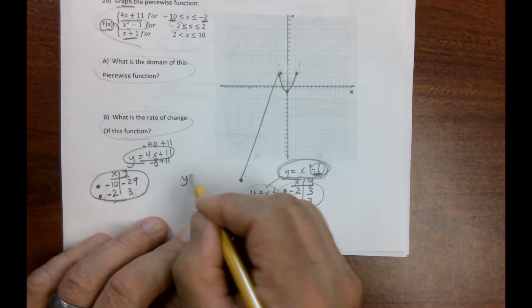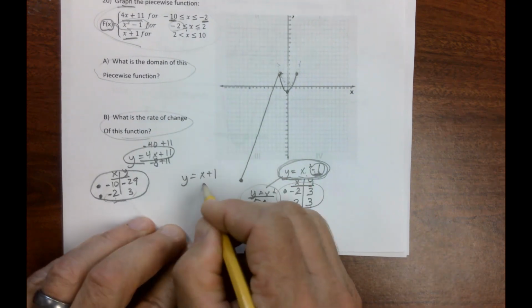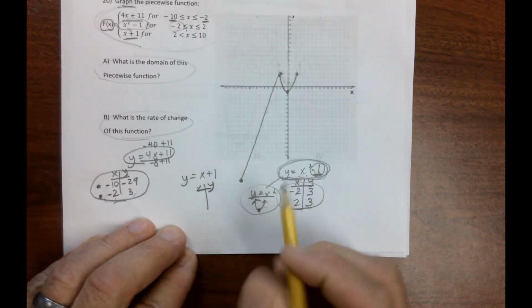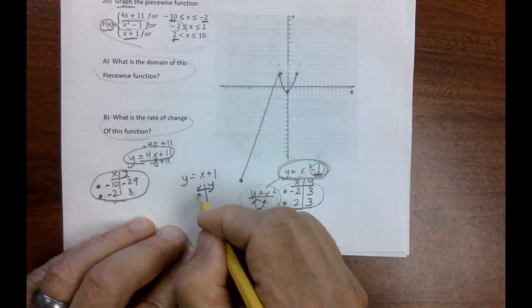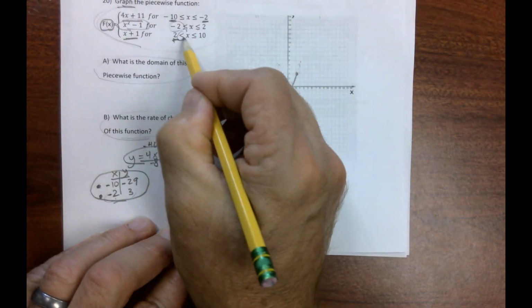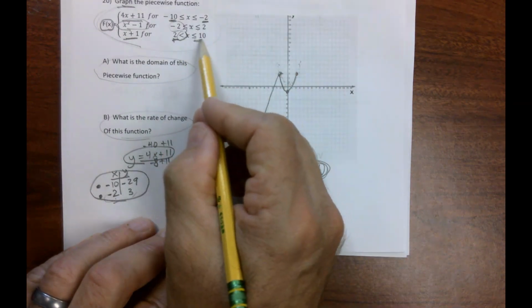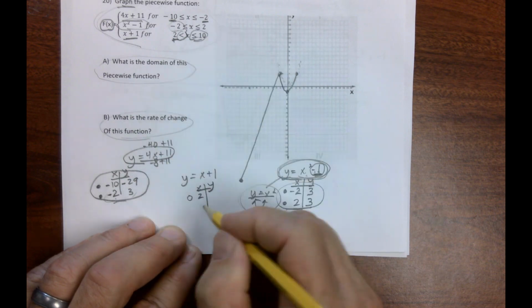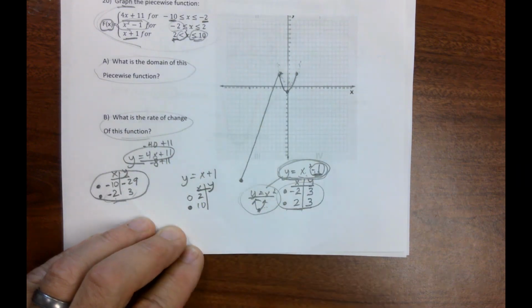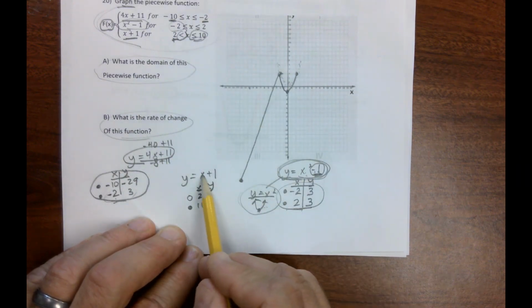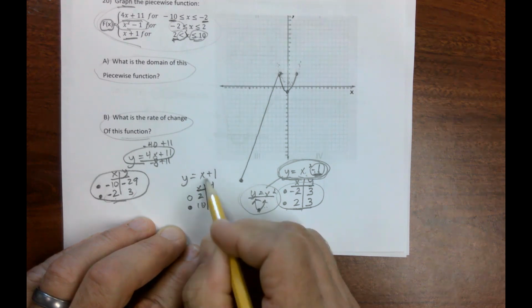Now back to this one, y equals x plus 1. So I'm going to go over here, y equals x plus 1, make one of these handy dandy little charts. Left-hand boundary is a 2, but be careful, this is greater than, so that's going to be an open circle. And then 10 is less than or equal to 10, so that's a 10 with a filled in dot. If I plug the 2 in, 2 plus 1 is 3, put the 10 in, 10 plus 1 is 11.